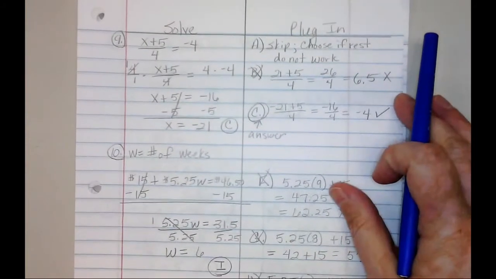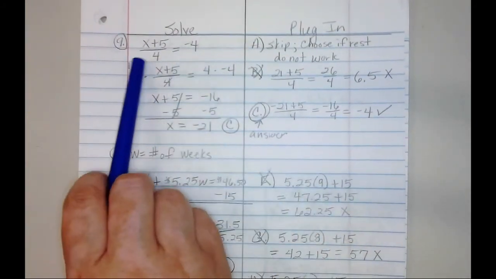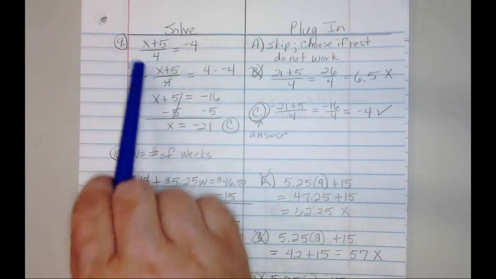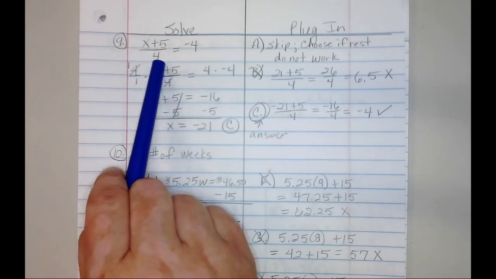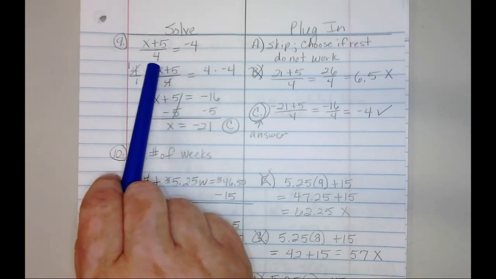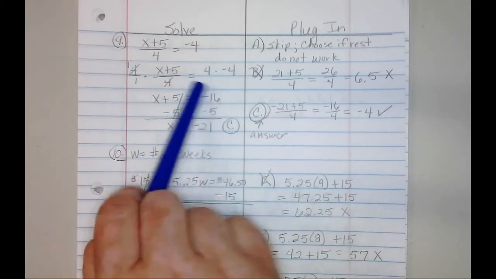On problem number 9, we have x plus 5 over 4 is equal to negative 4. What we need to do, though, on one of these, when it's like a fraction like this, is we need to get rid of the denominator. And to get rid of the denominator, we multiply both sides by that number. So I'm going to multiply both sides by 4. On this side, I'm going to use 4 over 1, and this side, I'm just going to use 4.